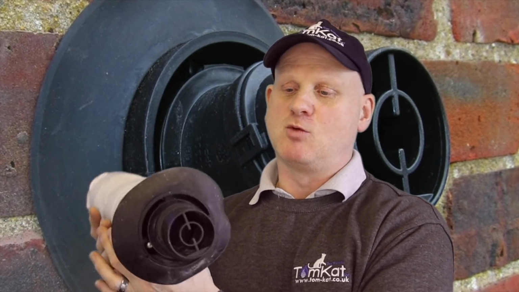Next thing we're going to look at is the Plume Management Kit. And it's a Plume Management Kit, not a get me out of an illegal installation kit, which a lot of guys seem to use them for. But they can become handy with things like being too close to boundaries and stuff like that. Now, I was talking about the Worcester flue system, and we've got one here.